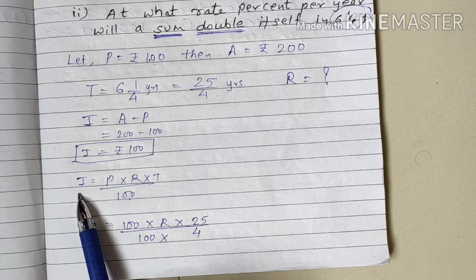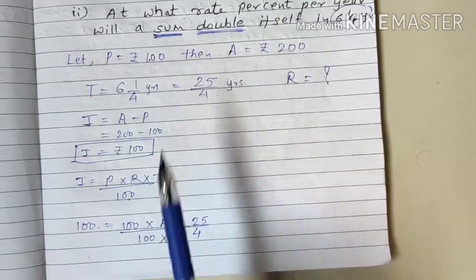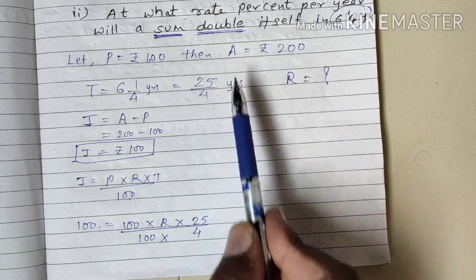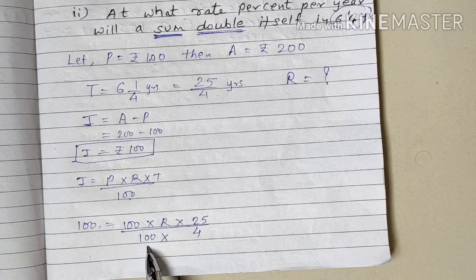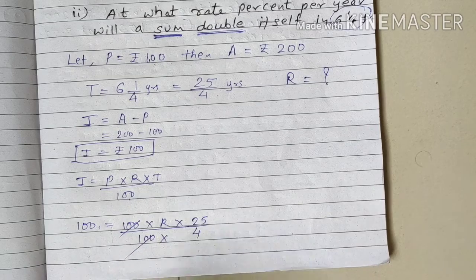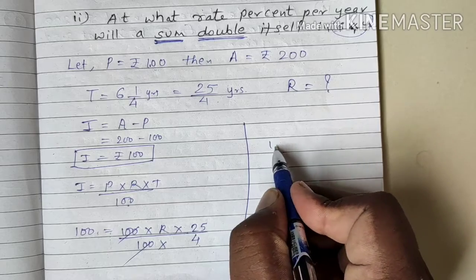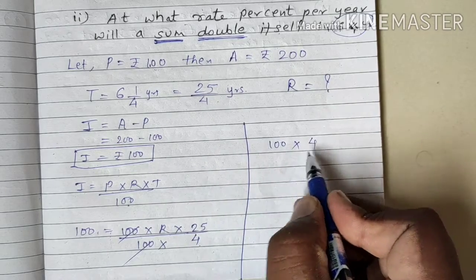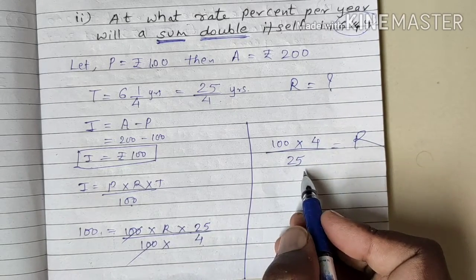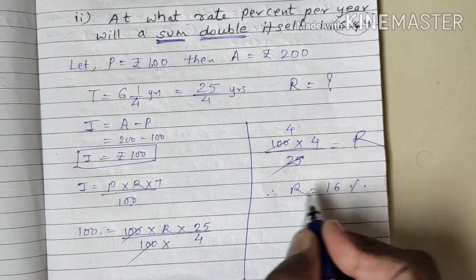See, once again I am explaining this. Interest is rupees 100. The principal we considered is 100. Rate is unknown to us. Time is this value 25/4. This 100 we can write here in the denominator with multiplication of 4. So 100 and 100 will get cancelled. 4 is in division, going that side goes for multiplication, correct? 4 shifting that side goes for multiply. 25 is in multiply, going that side goes for division. We want to calculate R. So 25 ones are 25, 25 fours are 100. So rate of interest will become 16% in this case.